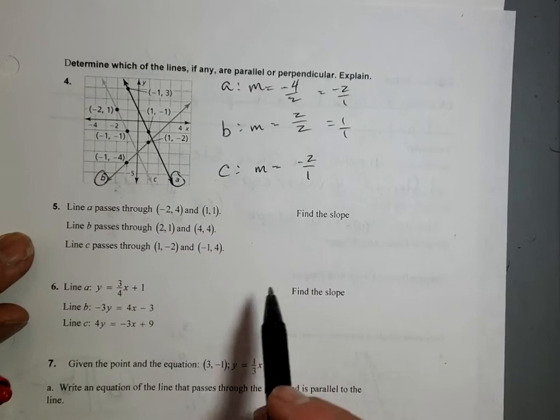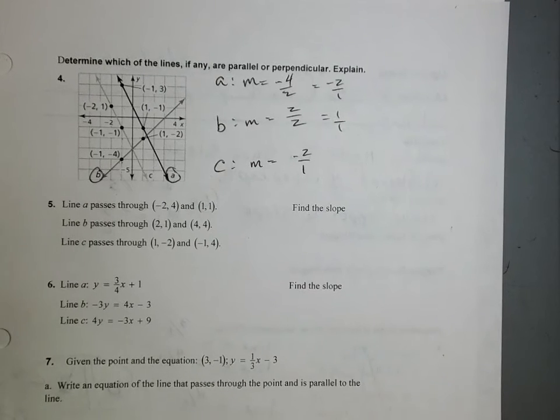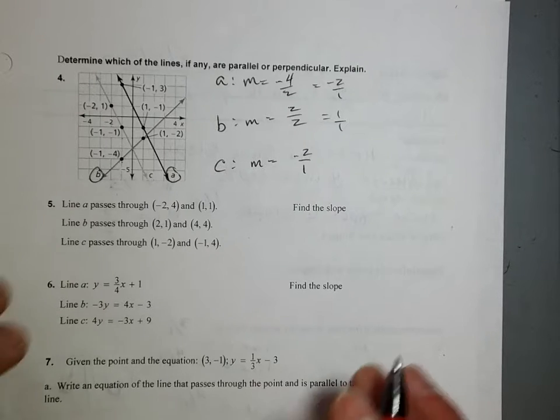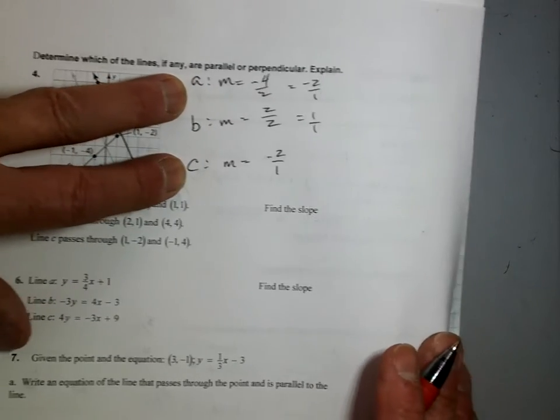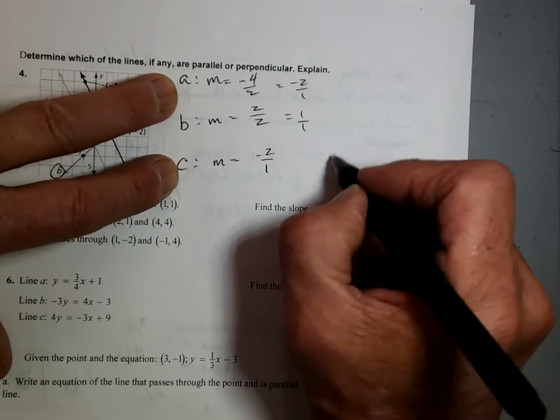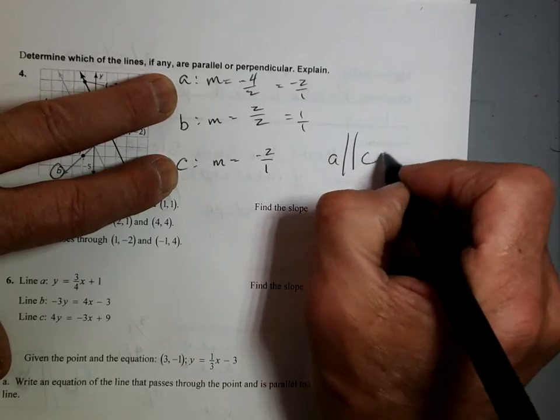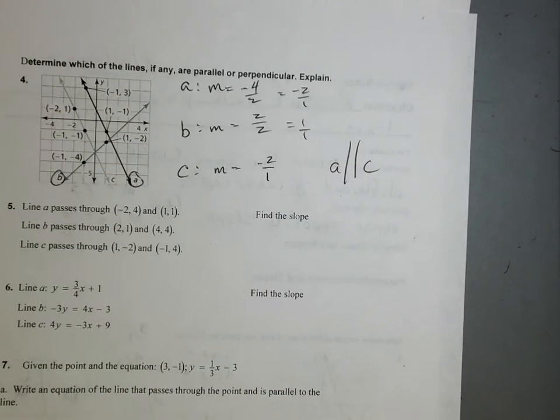Really? Well, none of them are perpendicular. I didn't make this up. But I definitely think that A and C are parallel. You guys agree with that? A and C are parallel, but I don't see anything perpendicular. Because this would have to be a 1 over 2 to be perpendicular. That would have to be a 1 over 2 to be perpendicular, right? Opposite. Okay.